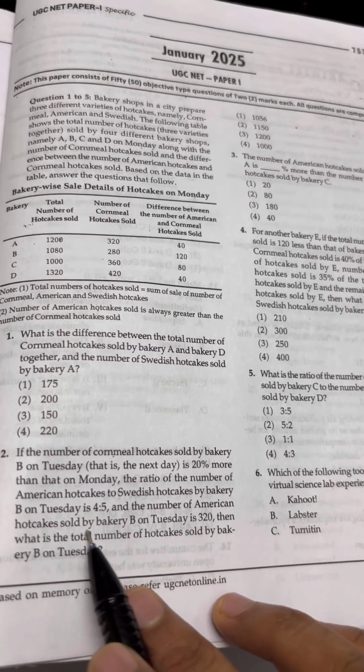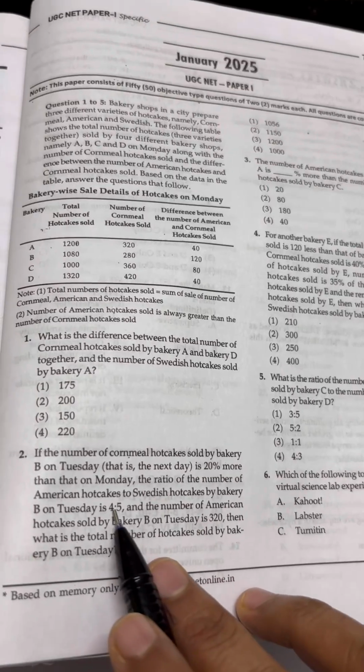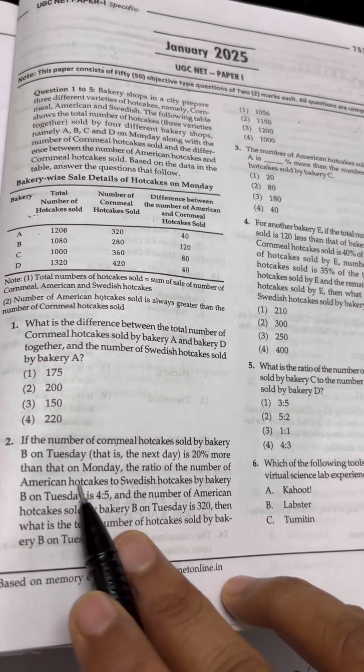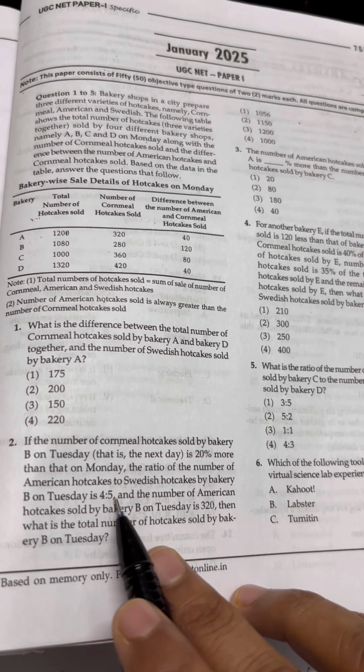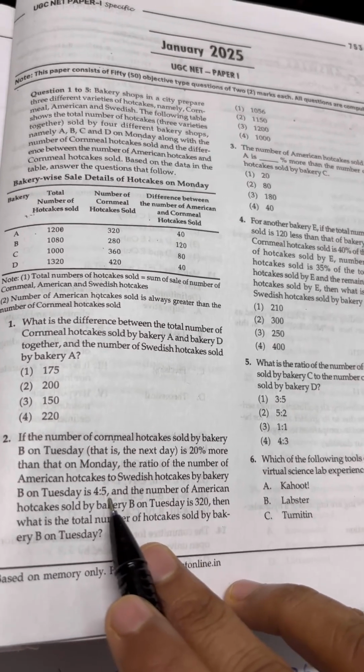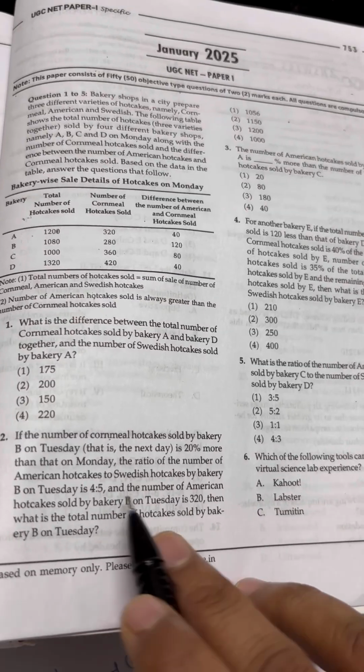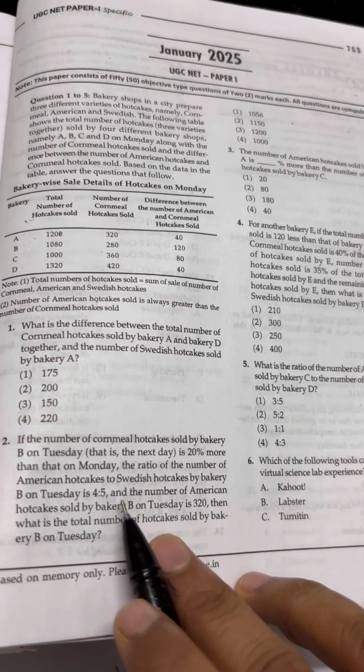And the number of American hotcakes sold by bakery B on Tuesday is 320. So among this 4:5, American is 4 and Swedish is 5. American hotcakes to Swedish means 4 to 5, ratio wise. And they give the number of American hotcakes sold by bakery B on Tuesday. So this 4 is related to 320. So what about 5? That is what we need to find.